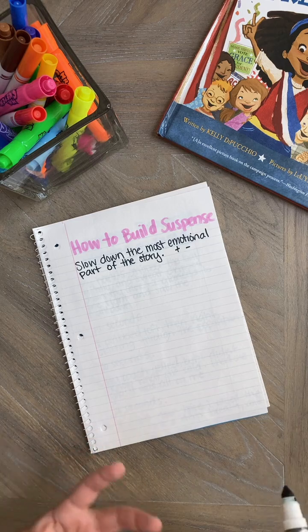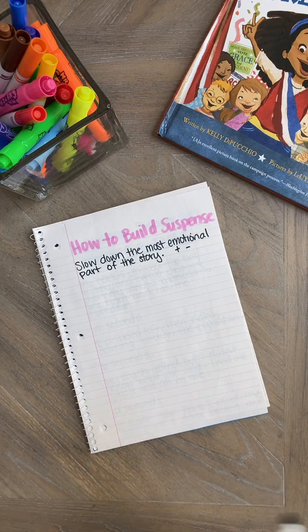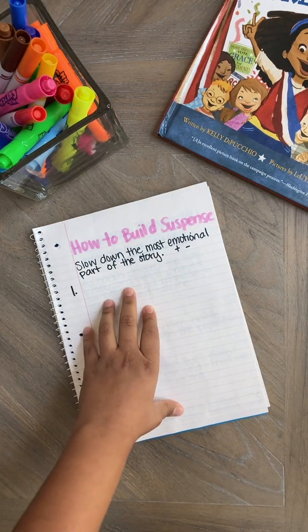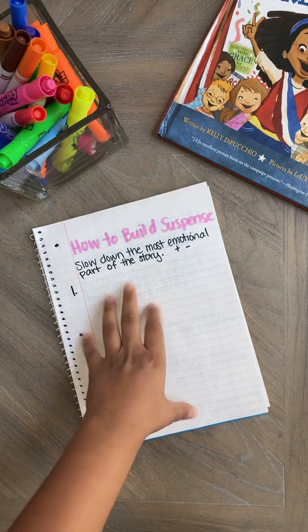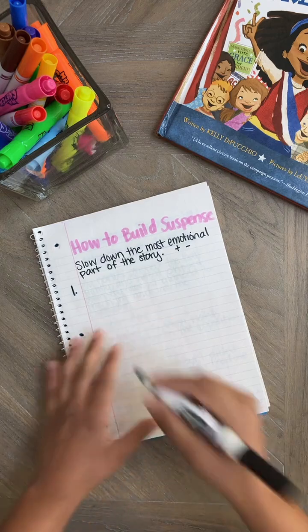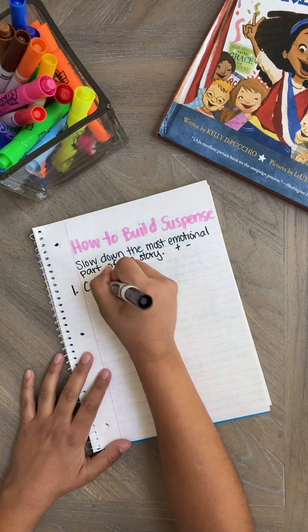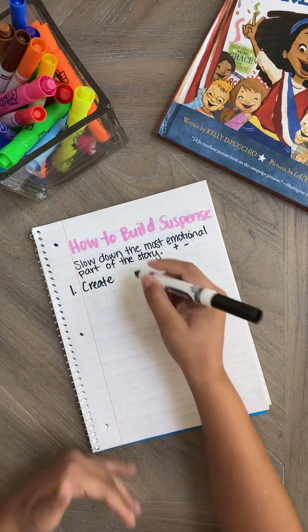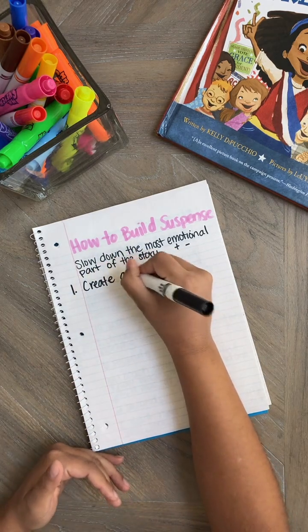But students don't often know how to slow it down. So this is what you're going to learn about today. Strategy number 1 for slowing down the most emotional part of the story is to create a time constraint or a countdown. So if I'm writing this, I highly suggest you write this down too. That way you have a ready-to-go list with your students.